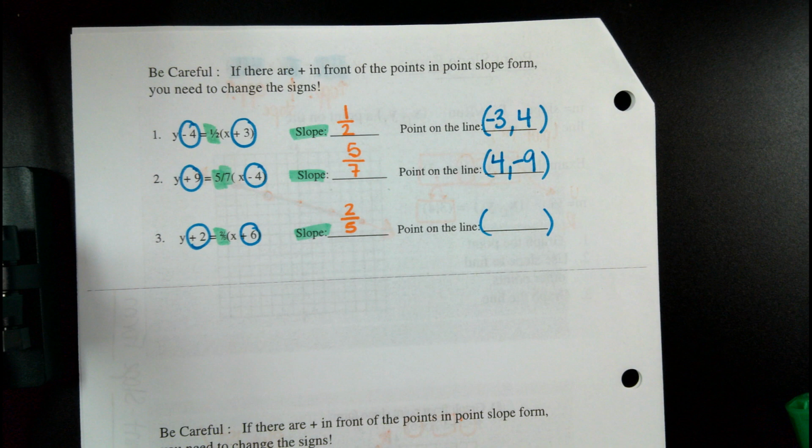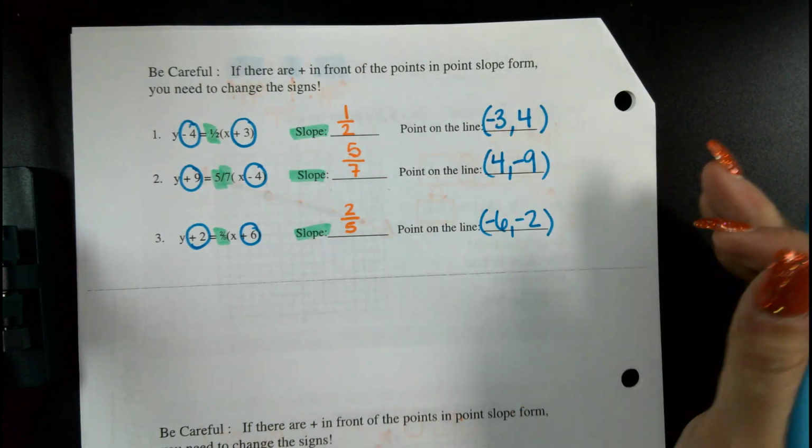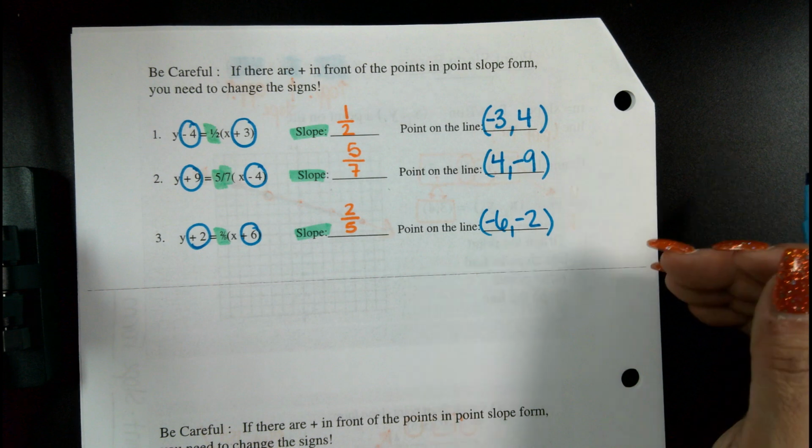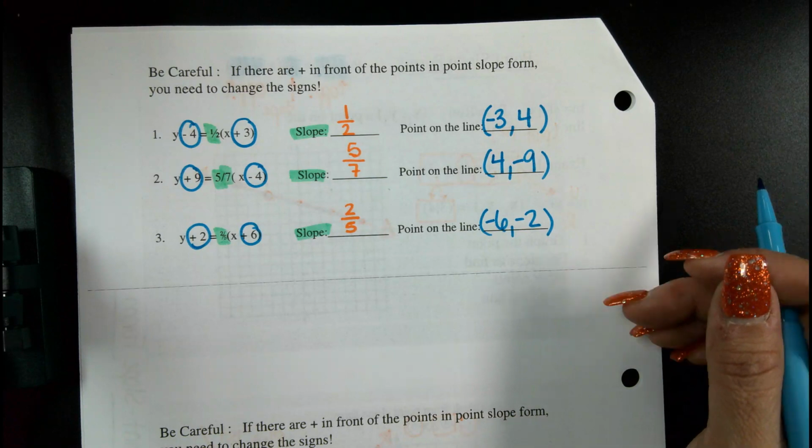And then the last one, negative 6, negative 2. Down at the bottom, cheat, because the bottom has all the answers. Oh, I have my hand covering the bottom without even realizing that. Good. Negative 6, negative 2, 4.